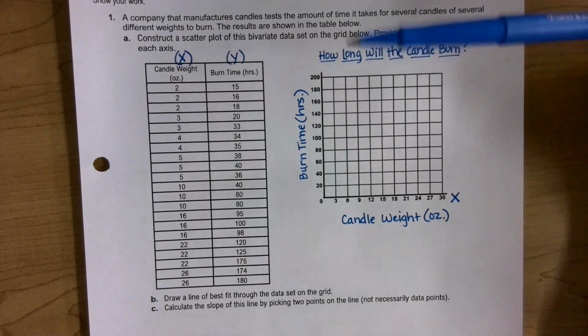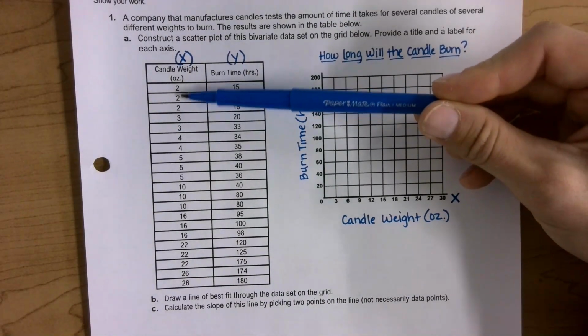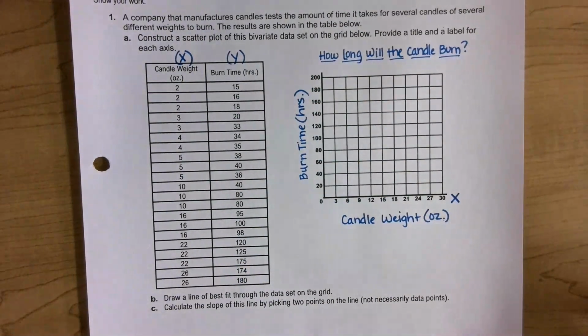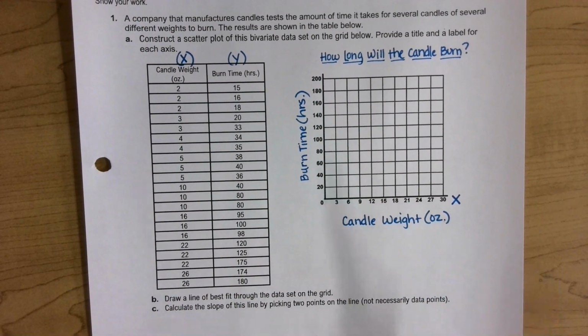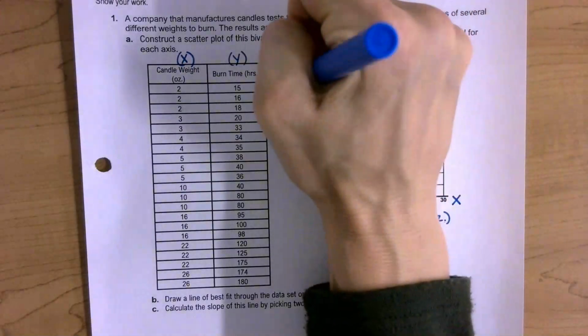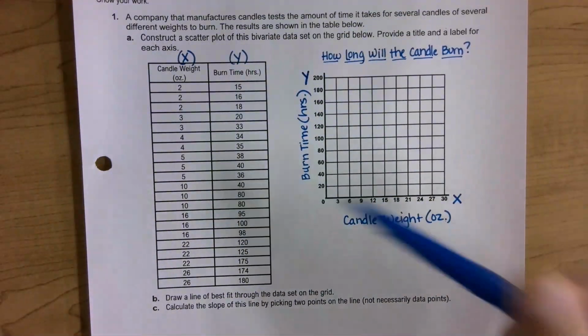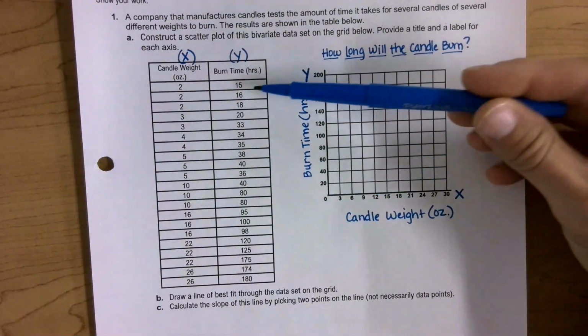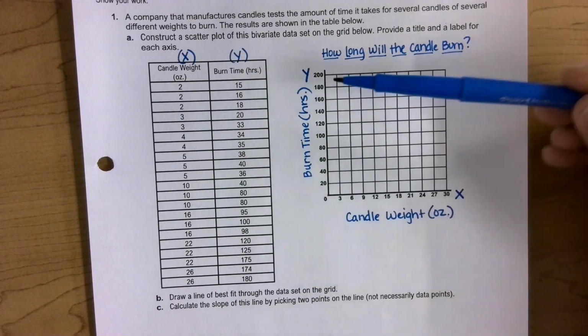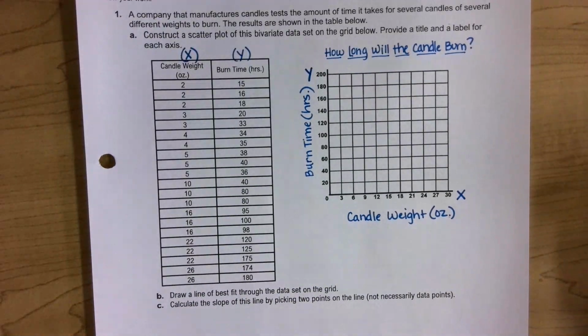And you can look at your data because we can see candle weight goes from 2 to 26. So we know we need it to go from 2 to 26. And I always tell my students go a little less than the smallest number and a little more than the highest number. So 0 to 30 is a perfect range for the x-axis. And then for the y-axis, we have burn times that go from 15 to 180. So again, starting at 0, that's a little less than 15, and 180 at 200 is a little more. So that is something to help. Always look at your numbers in your data to see how high you need to go.